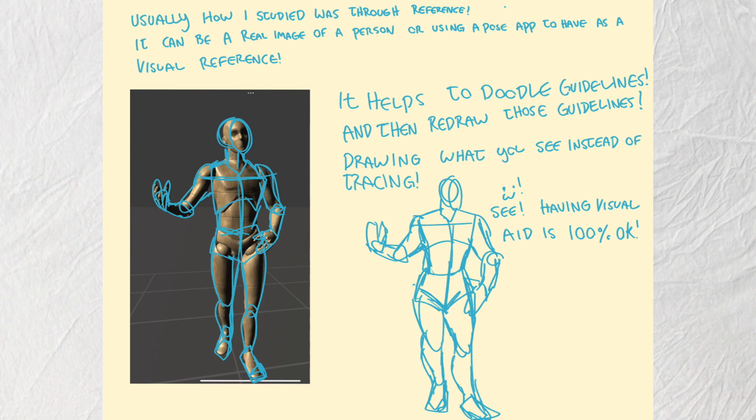I particularly use a pose app where I look at a visual reference and draw guidelines based on the image, and then I redraw what I see from my guidelines. It just helps to practice, and again, having visual reference is always great.